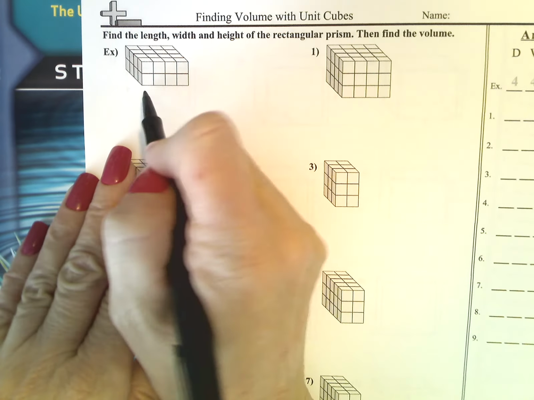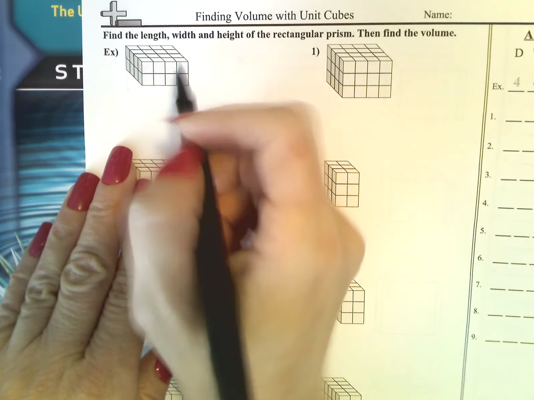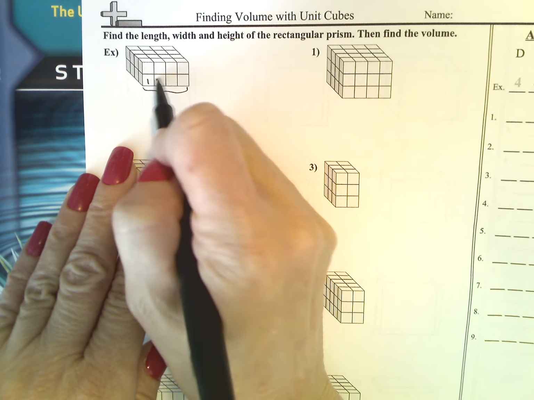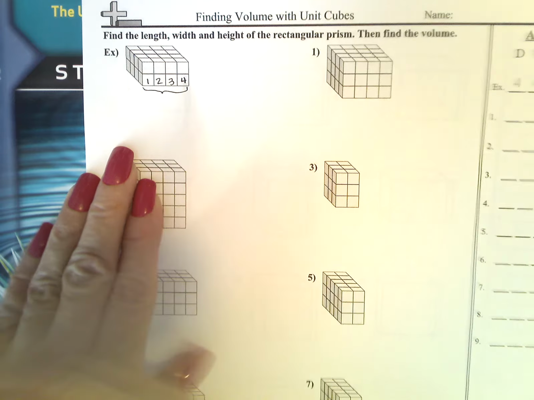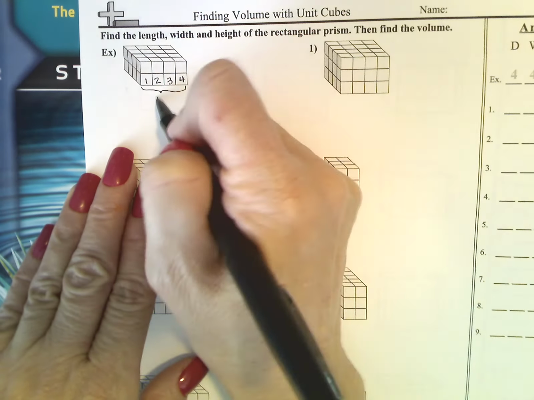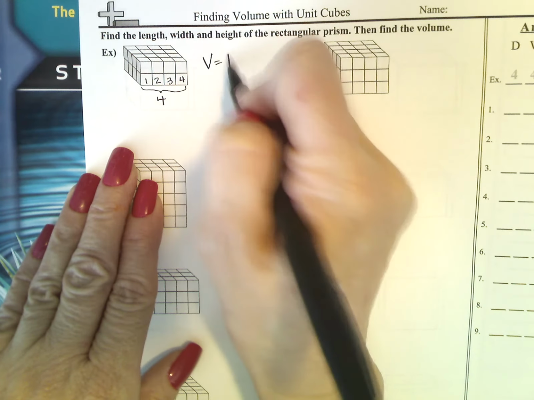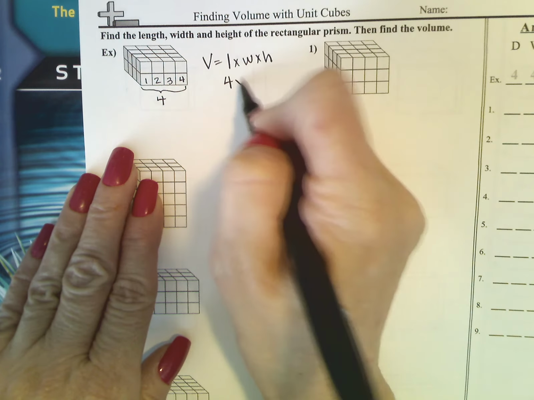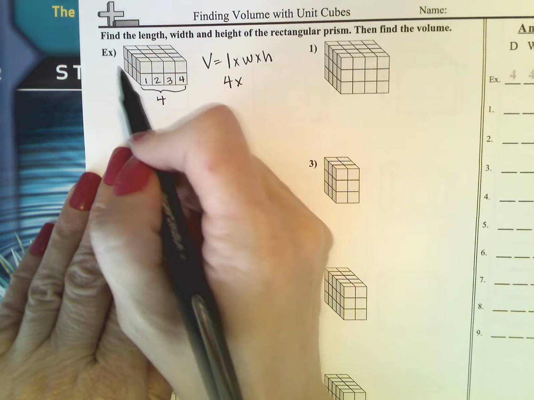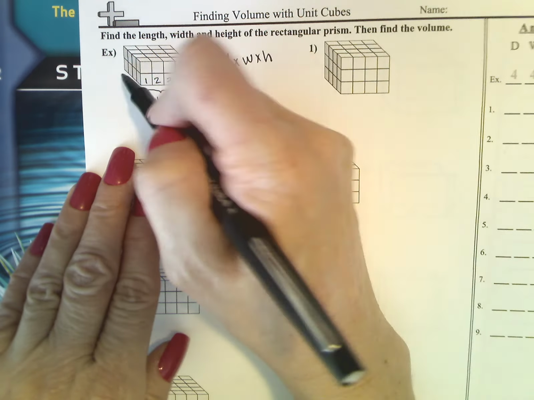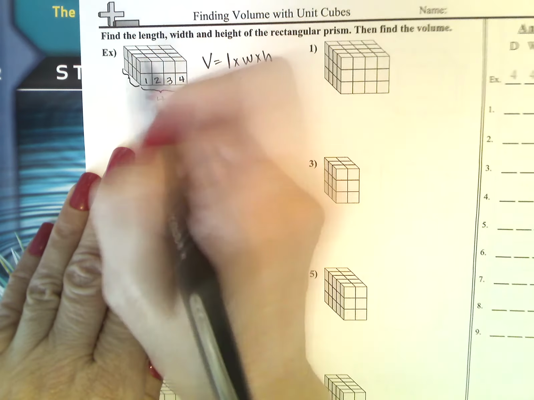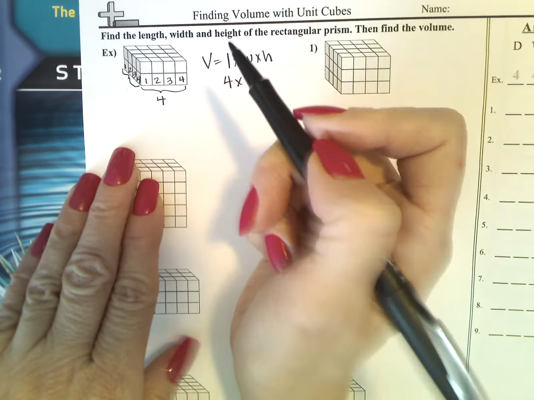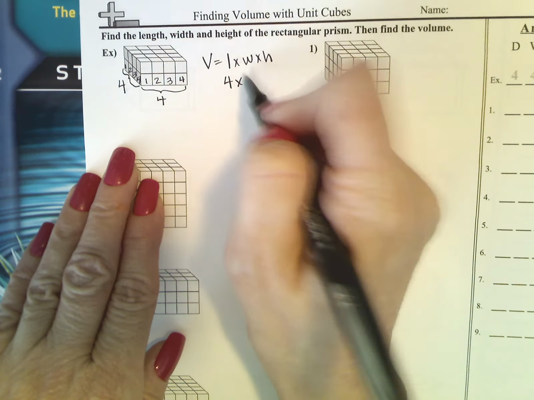And so we always want to look at the very front of our figure. And from here to here, we have 1, 2, 3, 4 cubes. So this is our length. Volume equals length times width times height. So that's our 4. The width then is going to be your diagonal. So we're going from here to here, and we're going to count those. 1, 2, 3, 4. So we got 4 of those.